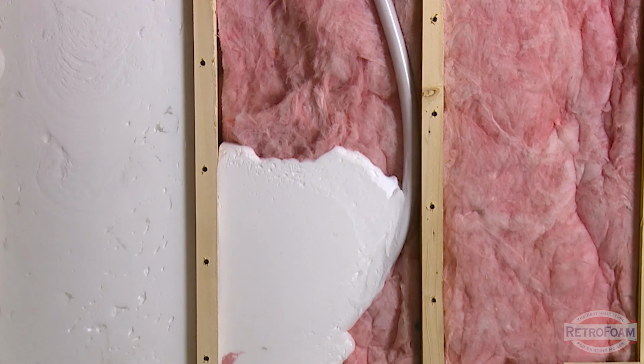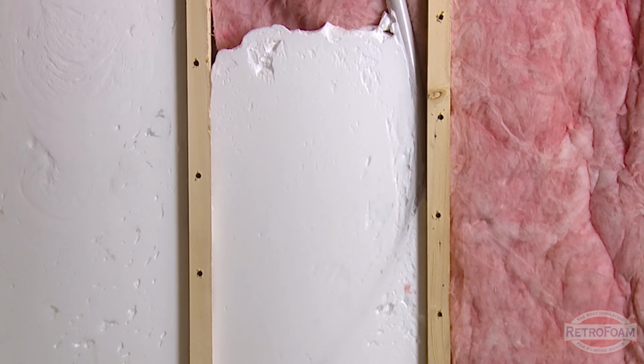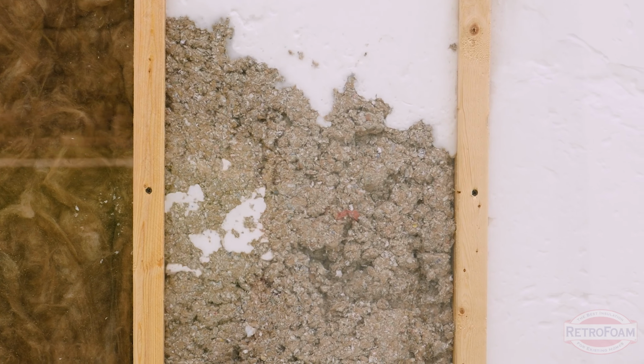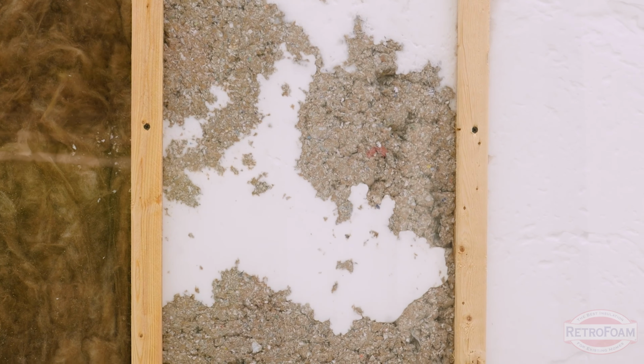Now there is a better solution to this. You can add injection foam. Now that's going to completely fill the cavity. It doesn't settle, it doesn't sag, and there's no ongoing maintenance. It's going to last in those walls for the lifetime of your home.